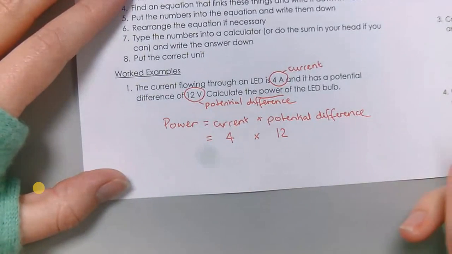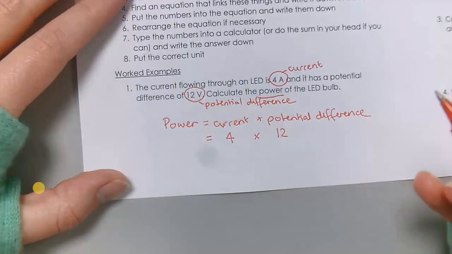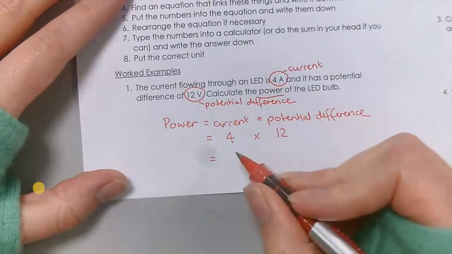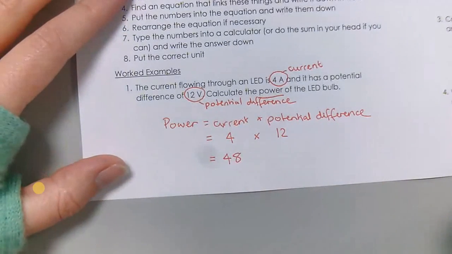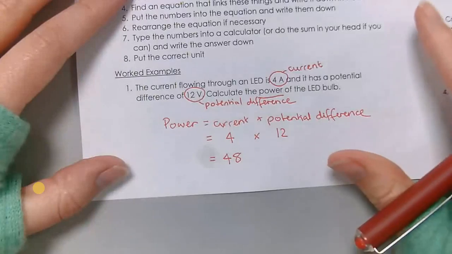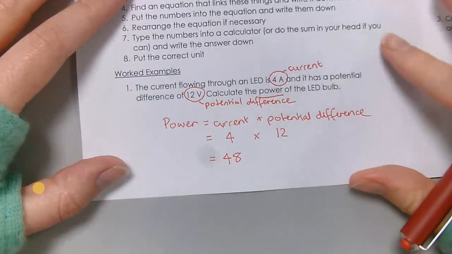So I want to check if we need to rearrange it. Now we don't, because the thing we want to calculate is all on its own. So we're just going to do 4 times 12. So that's 48. Now at that point you should type that into the calculator to check that you've got your answer right. You're always allowed a calculator in science.